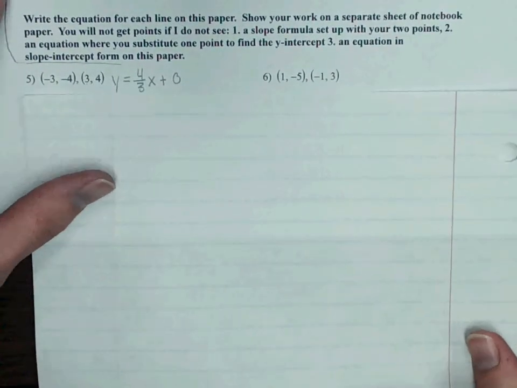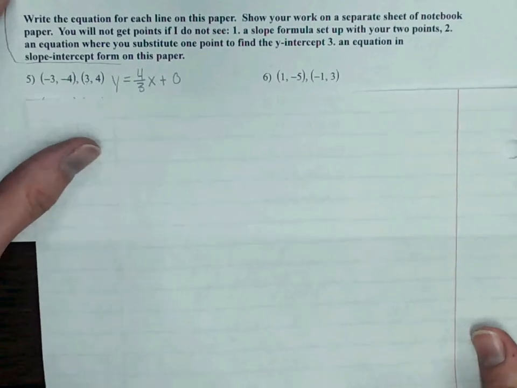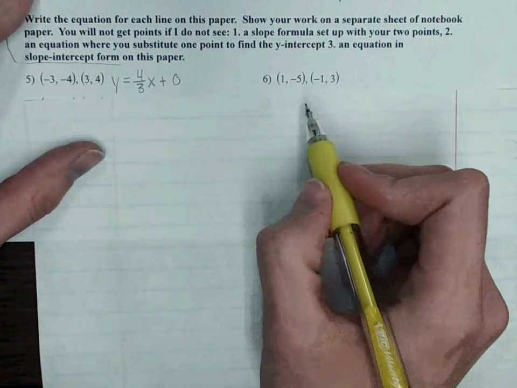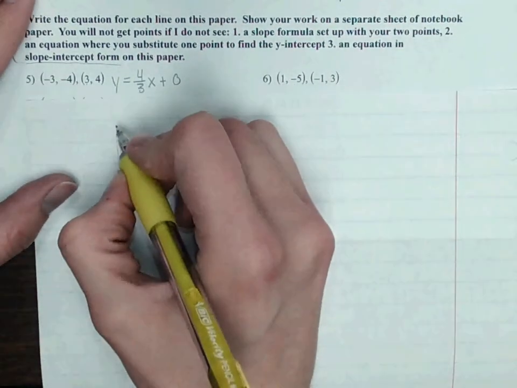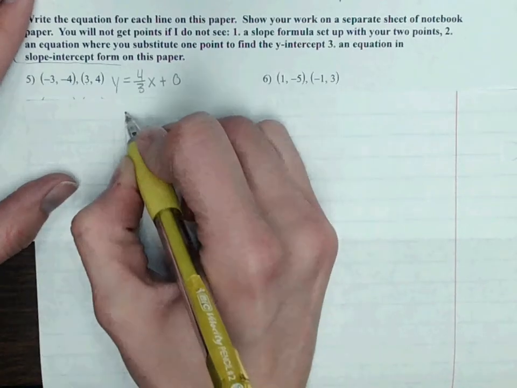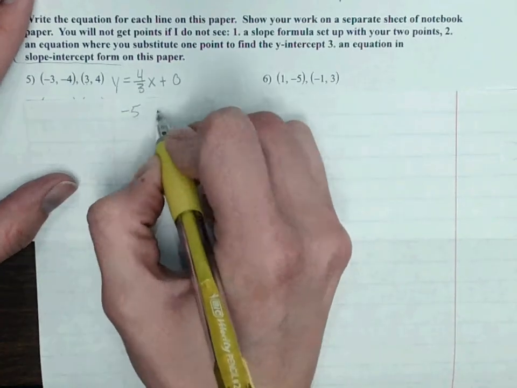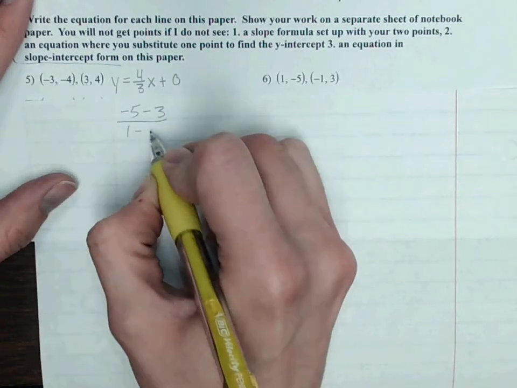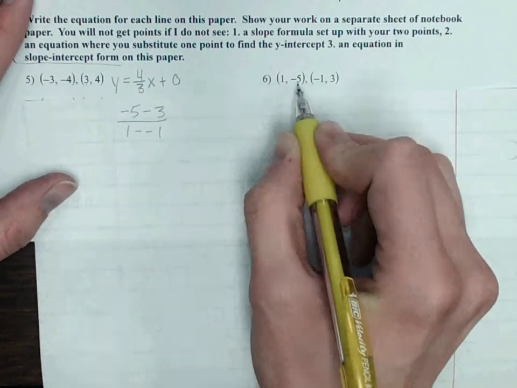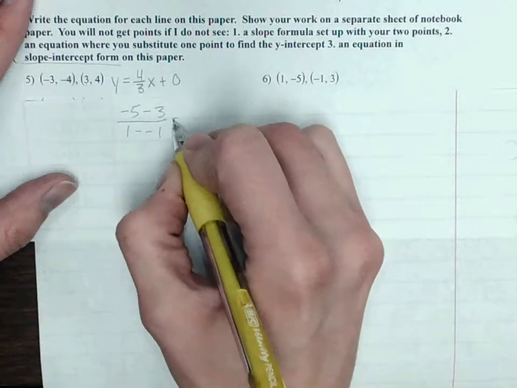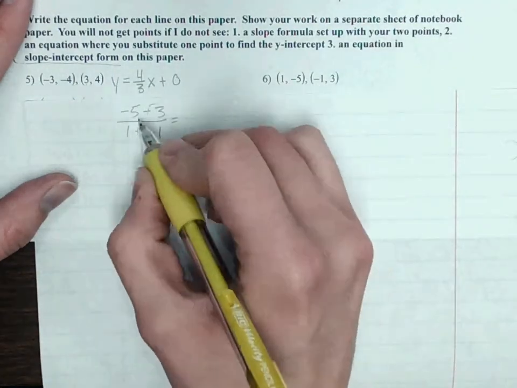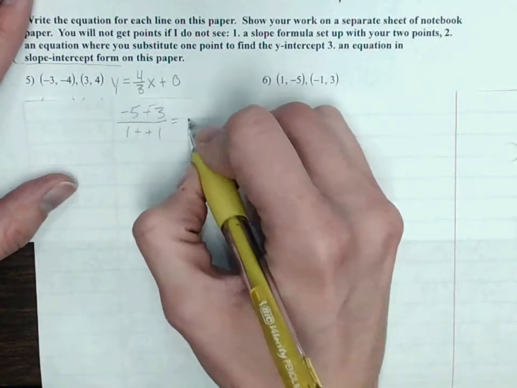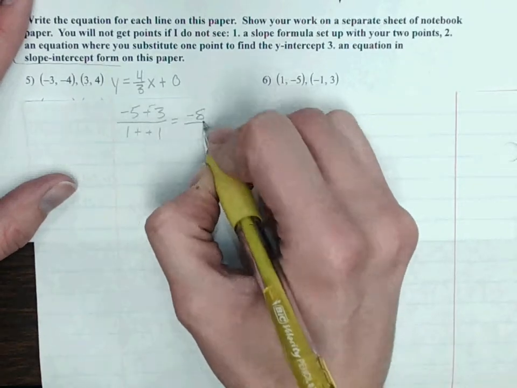Okay, so starting with number 6, we have to do the slope formula. So I have -5 minus 3 over 1 minus -1. Add the opposite: -5 and -3 equals -8.